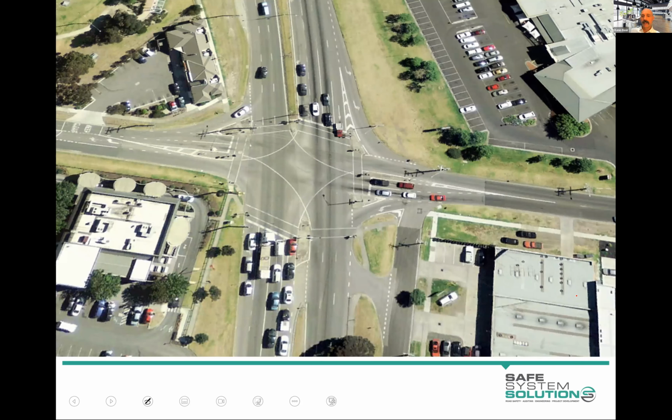I'll jump through that because I want to get you to have a little bit of a look at this in our last couple of minutes. So here is an intersection. It exists, obviously, because you can see it. And this intersection has crash history.